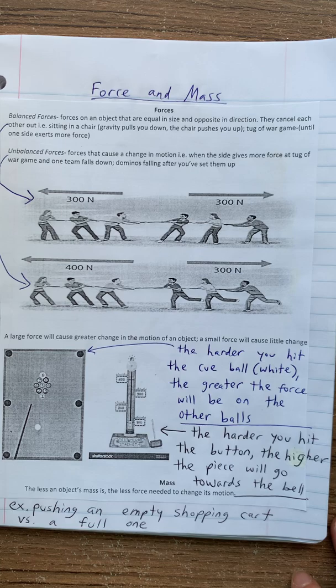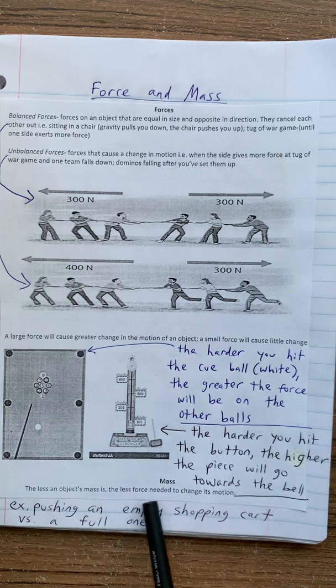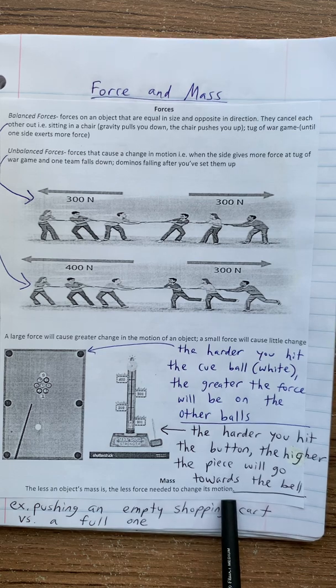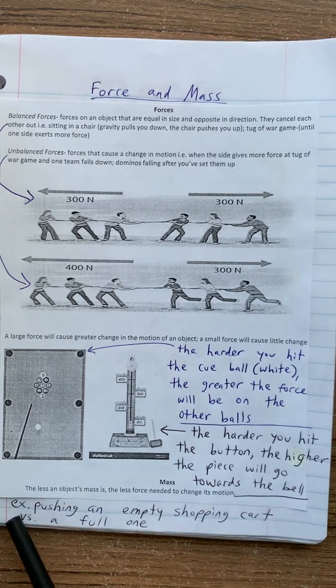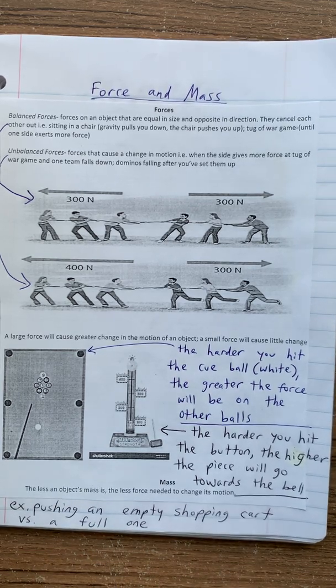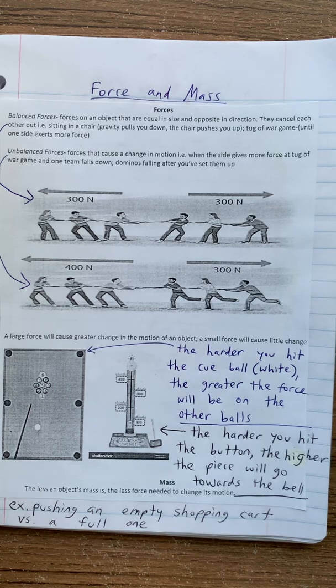And at the very end, it says mass. The less an object's mass is, the less force needed to change its motion. So, for example, pushing an empty shopping cart versus a full one. If I go to Costco or Sam's or BJ's or somewhere like that, when I first get my empty shopping cart, I don't need much force to push that around. But as I'm loading it with heavy waters and groceries and stuff, it's going to take a whole lot more force to move it because its mass is heavier.